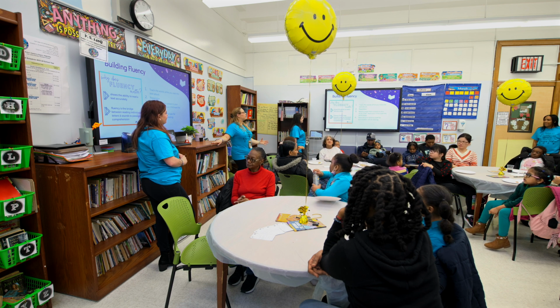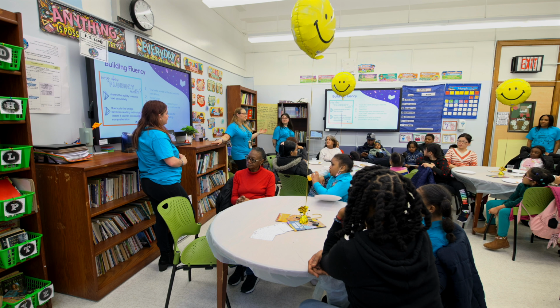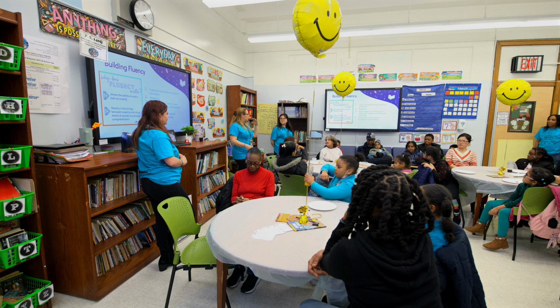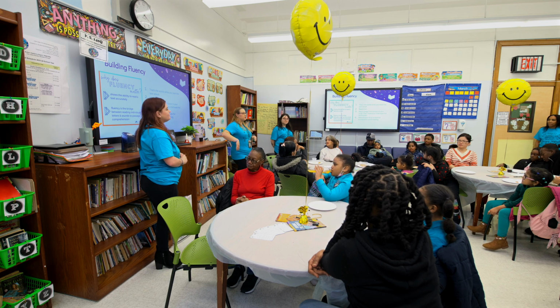Another way is you can read a page from a book to your child and then have them read the same page back to you. Or you can seesaw read, which is you read one page, they read the next page.